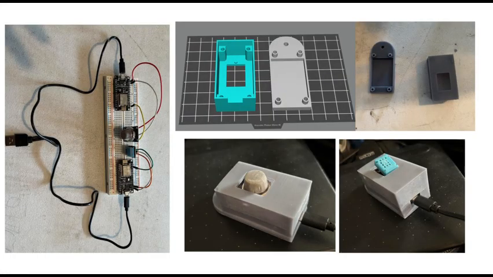These are some of the pictures I took during the process. This is the first prototype I had, which I used when I started collecting data. Then I found some cases for these modules online and printed them out. As you can see, the two modules, the two sensors, have a case, so you can locate them in different locations.